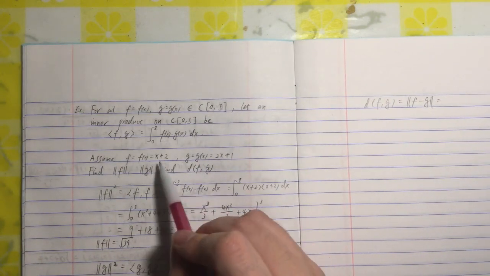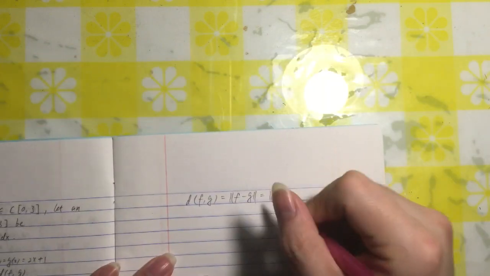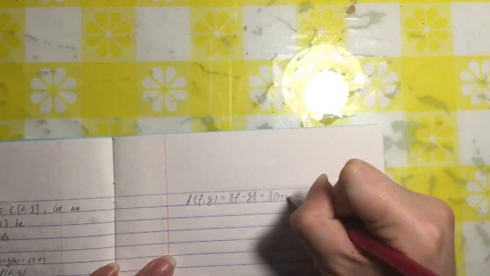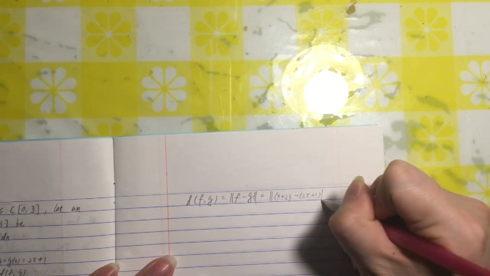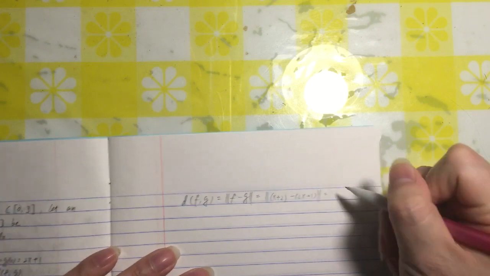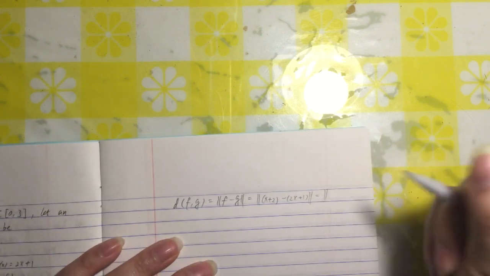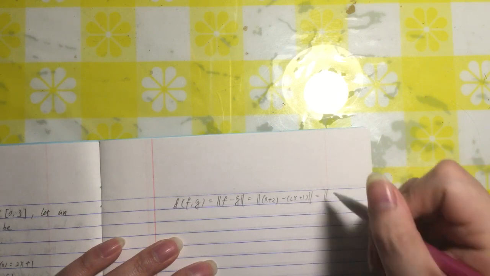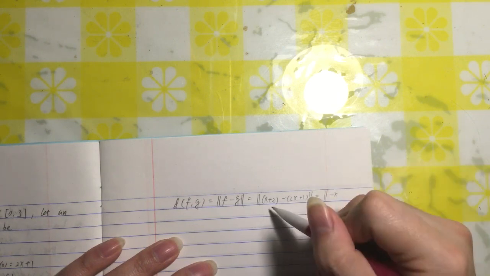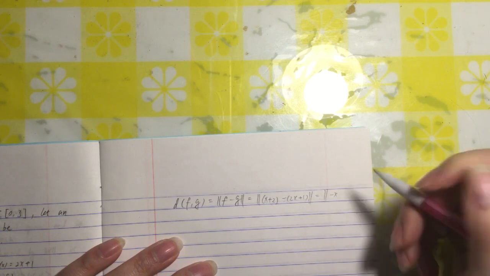Take function f minus function g. That's x plus 2 minus (2x plus 1). If we combine like terms, x minus 2x is negative x. 2 minus 1 is 1.